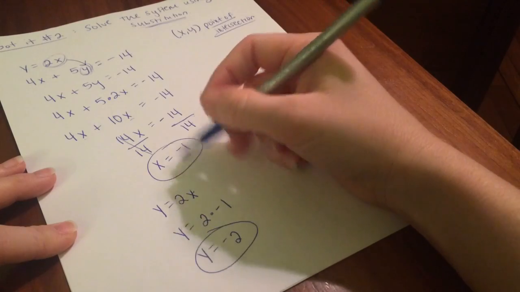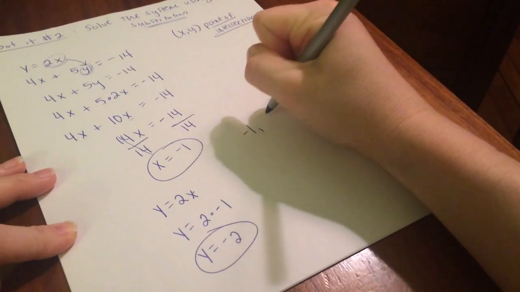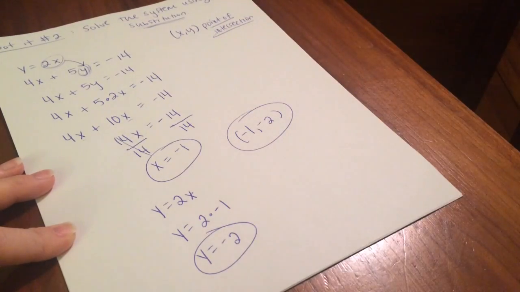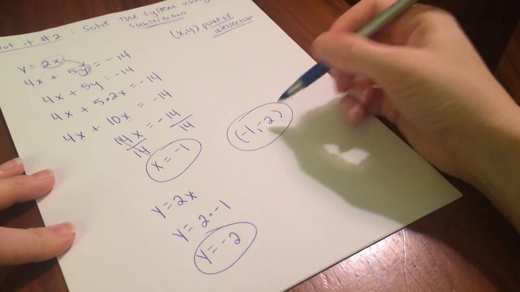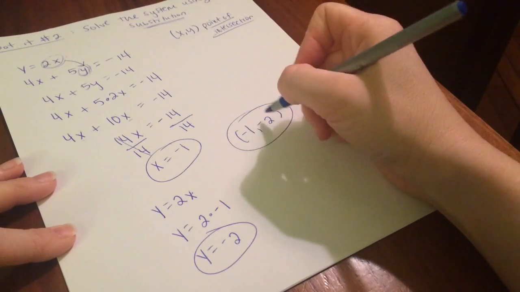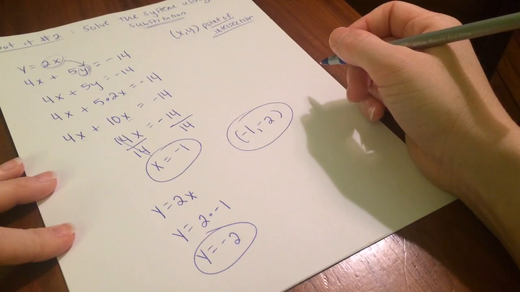So our final answer, if we put it in an ordered pair, x comma y, our x value is negative 1 and our y value is negative 2. That's our final answer. This is our solution. If you were to graph these two equations, the point of intersection would be at the point negative 1, negative 2.